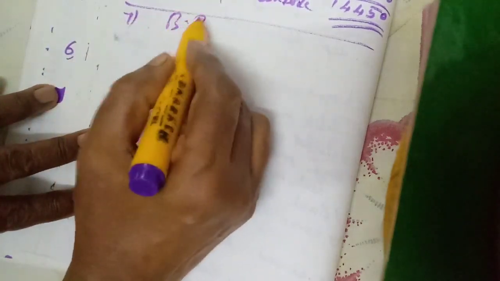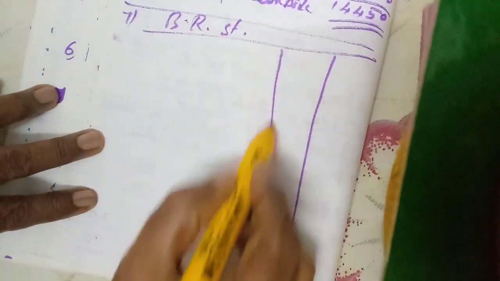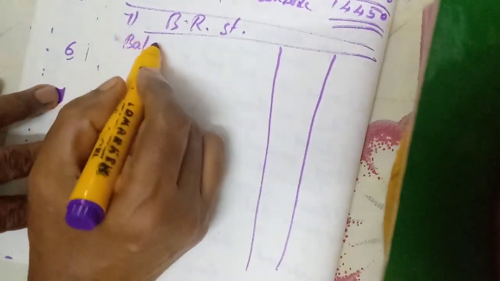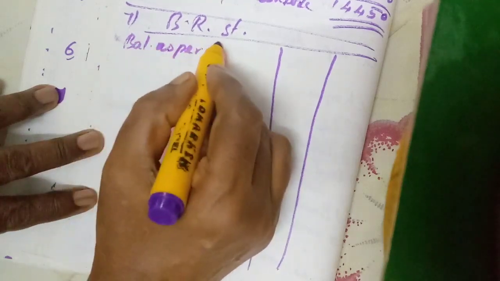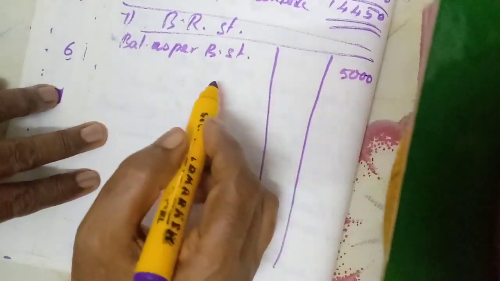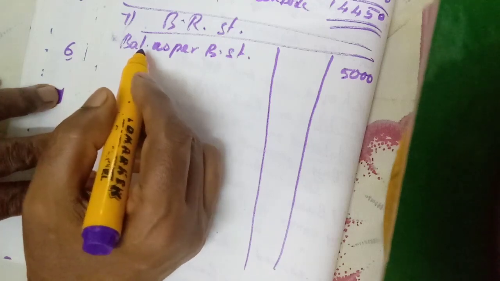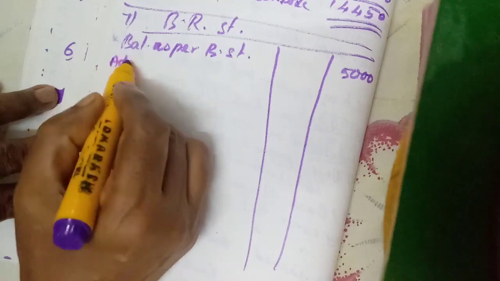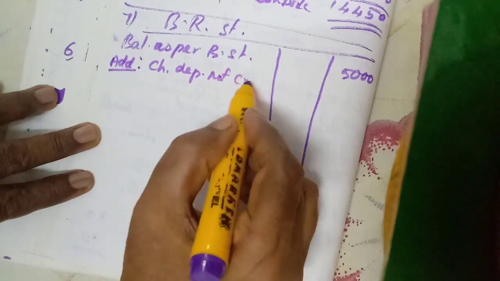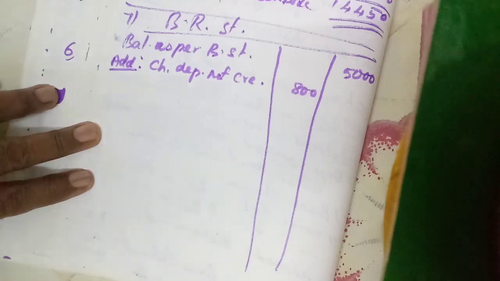Bank reconciliation statement, 2 column. We need to balance as per bank statement. Bank statement 5,000. What should be added? Check deposited but not yet credited, 800.